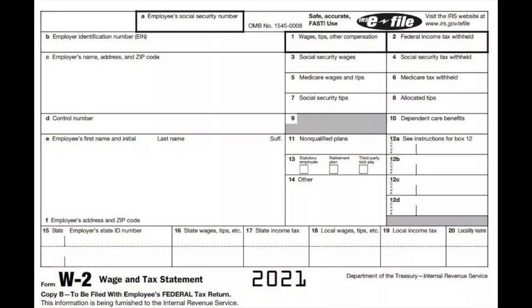Form W-2 is also known as Wage and Tax Statement, and it's a document that the employer is required to send to each employee and the Internal Revenue Service at the end of the year. A W-2 reports employees' annual wages and the amount of taxes withheld from their paychecks.